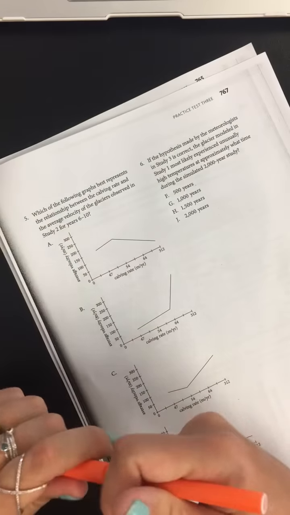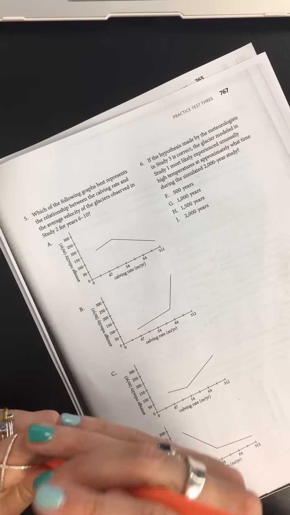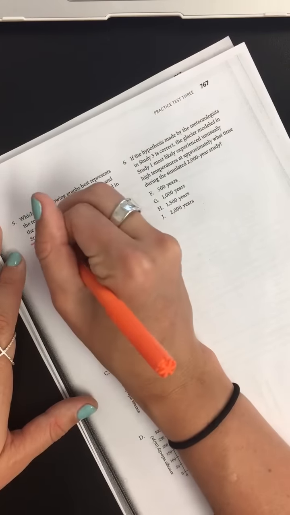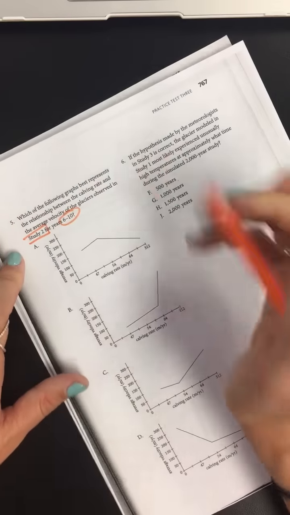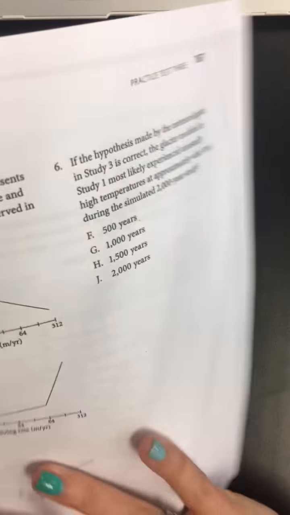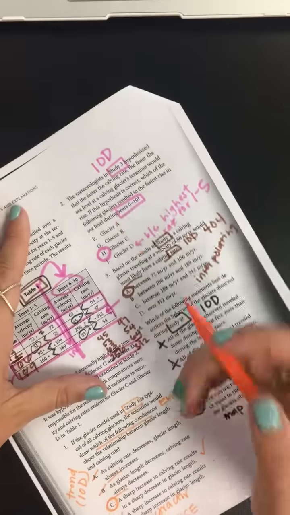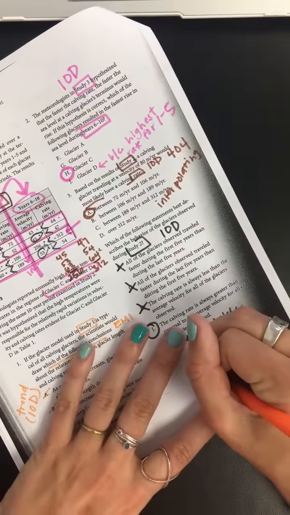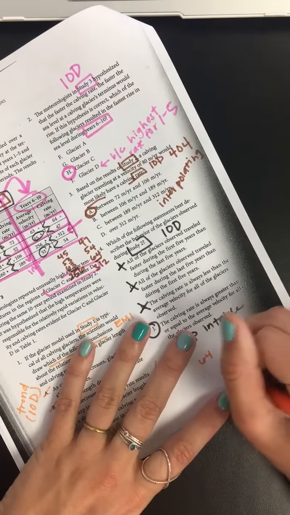Question 5. Which of the following graphs best represents the relationship between calving rate and average velocity in study 2 for years 6 through 10? So let's see. Is there a trend here? Calving rate is on my x-axis. Let's assume it goes 64.